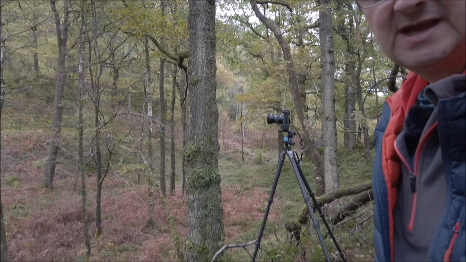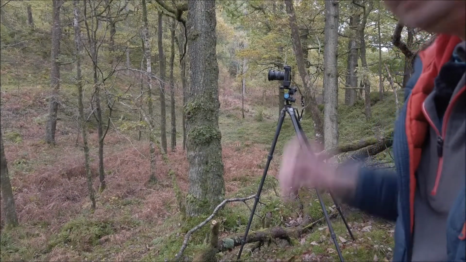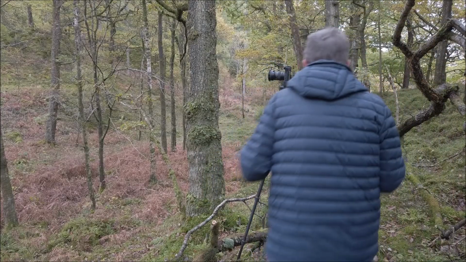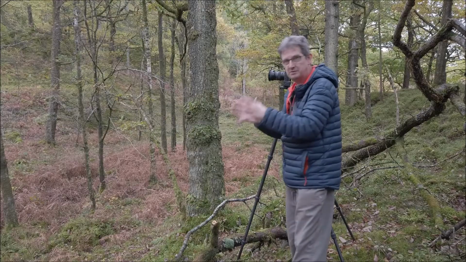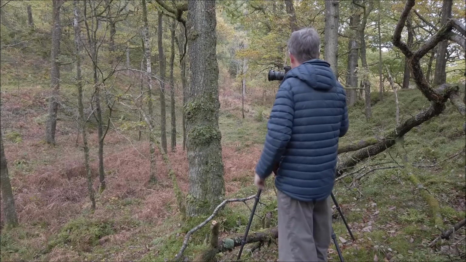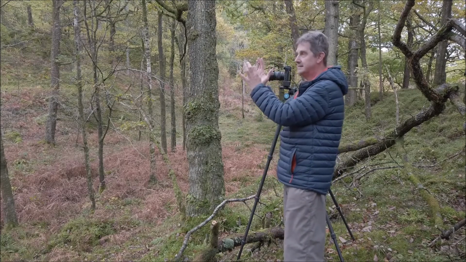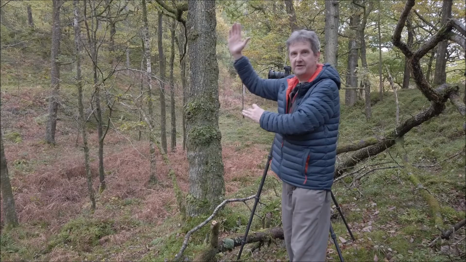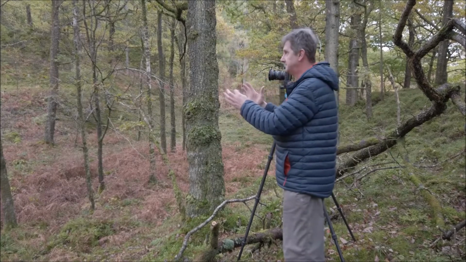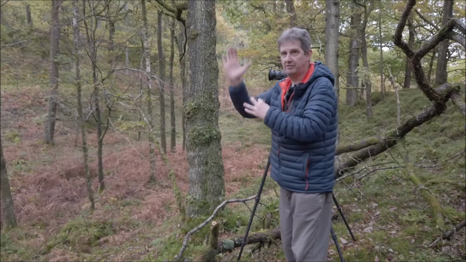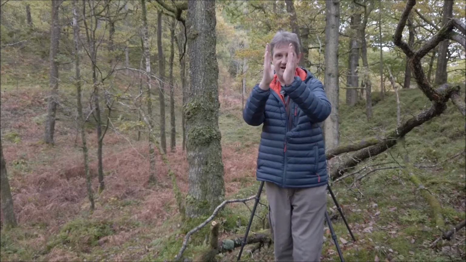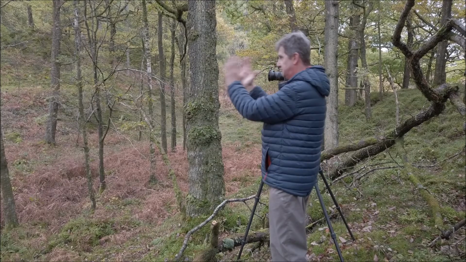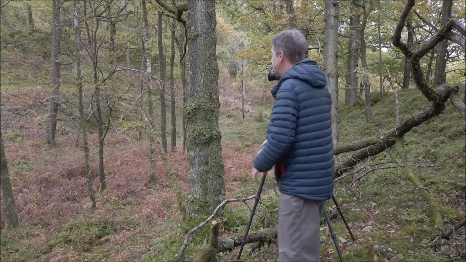So I will put you behind the camera, but for the moment I just want to talk very quickly about how I've approached it. As it's a long, thin subject, it suits a long, thin frame. So I've gone for a portrait frame, a frame like so, in order to contain the subject.